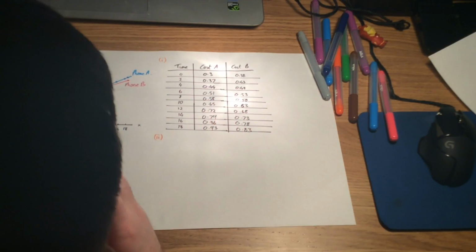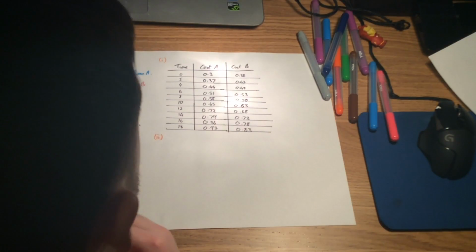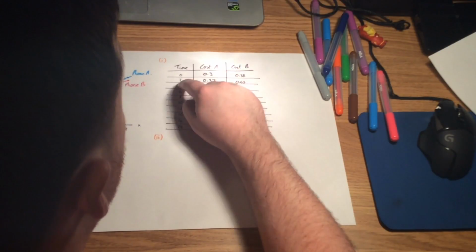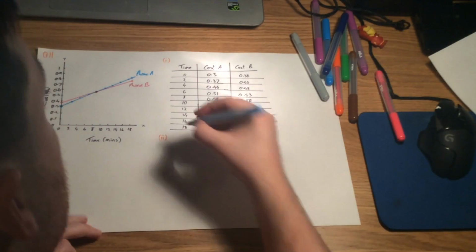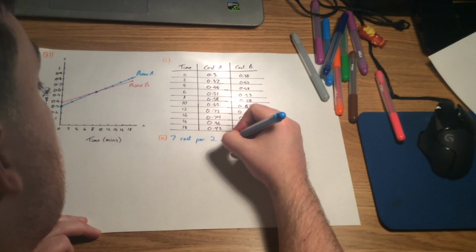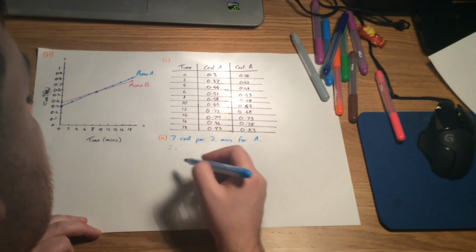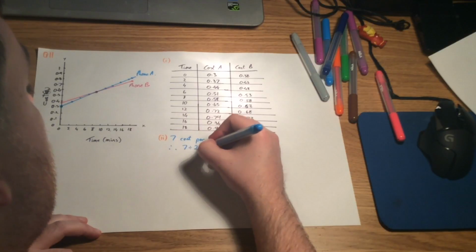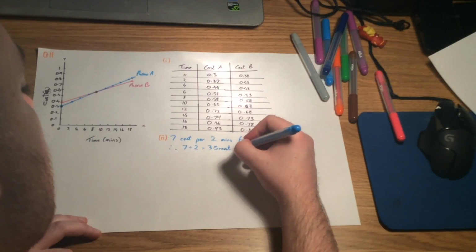So immediately they try to throw me a curveball here. The question says, how much does company A charge per minute? You might be inclined to say, well, you might say it's 7 cents because it's gone up by 7 cents, but that's for 2 minutes. So I would write this out as 7 cents per 2 minutes for A. Therefore, those three dots in a triangle are just shorthand for therefore, 7 divided by 2 is equal to 3.5 cents per minute.